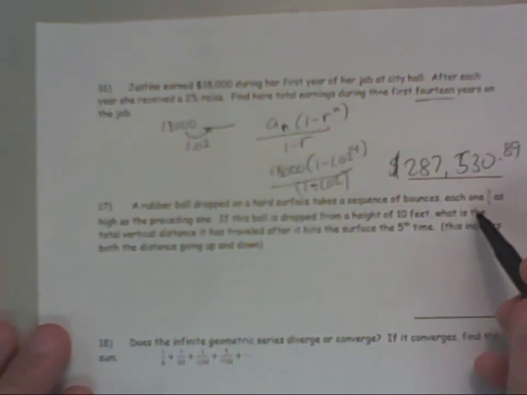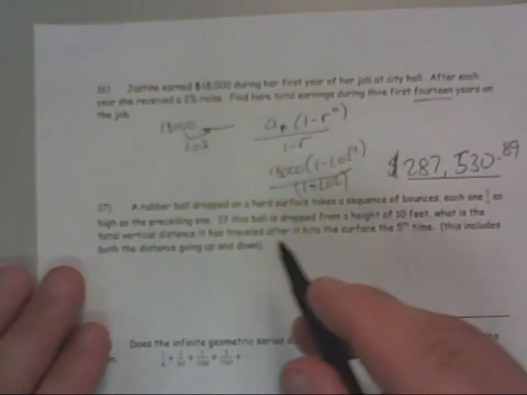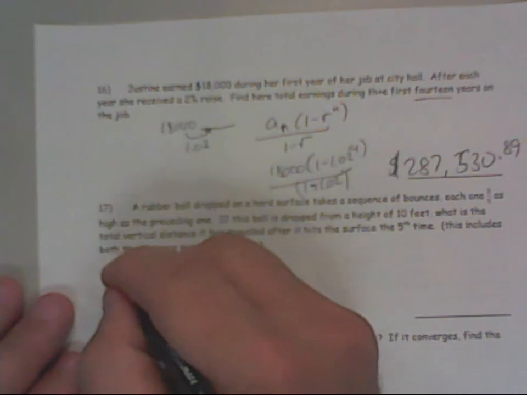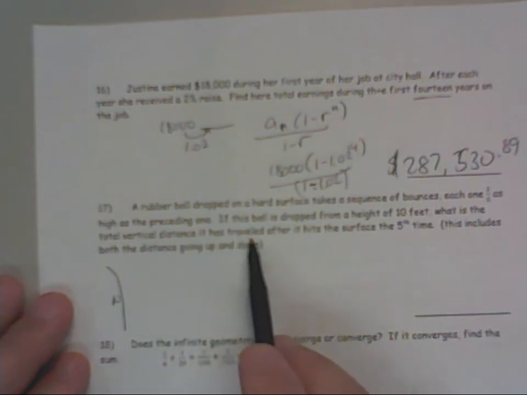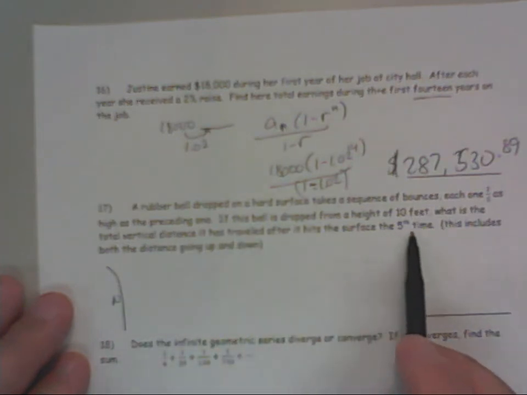Number 17, a rubber ball dropped from a hard surface takes a sequence of bounces, each 3/5 as high as the previous bounce. So the first bounce comes down 10 feet. If the ball is dropped from a height of 10 feet, what is the total vertical distance it travels after it has hit the surface the 5th time?